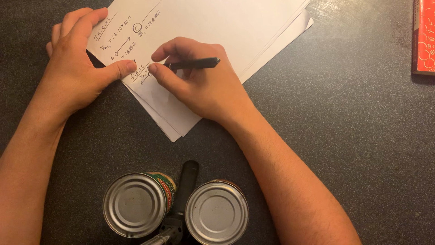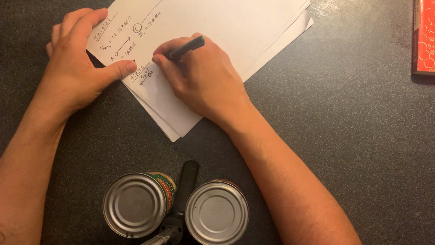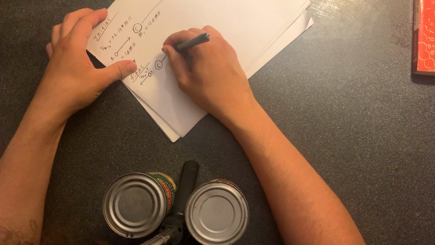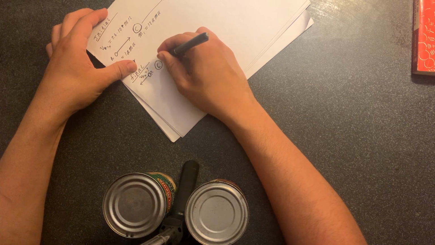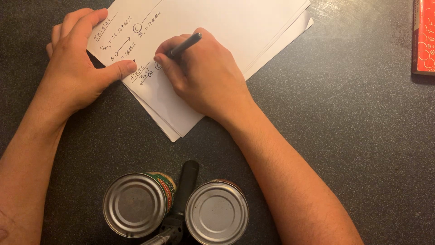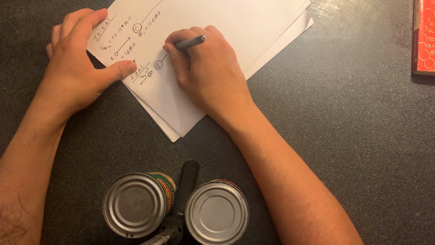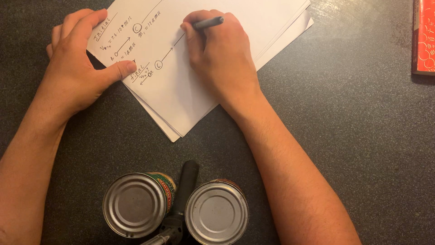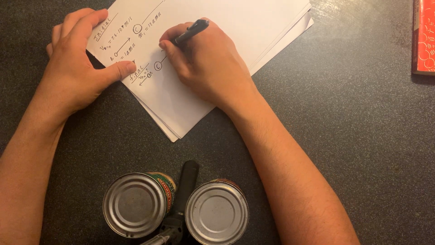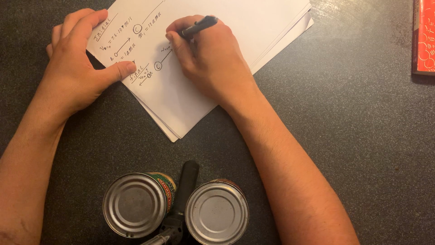V sub n 2x is equal to what? And then the carbon is going this way. I'll just make the arrow big. And then you say V sub c 2x is equal to what?